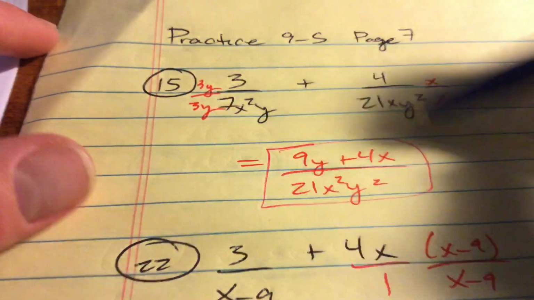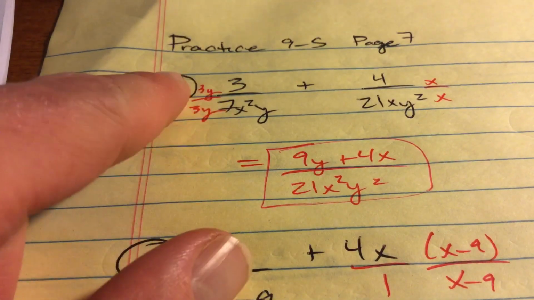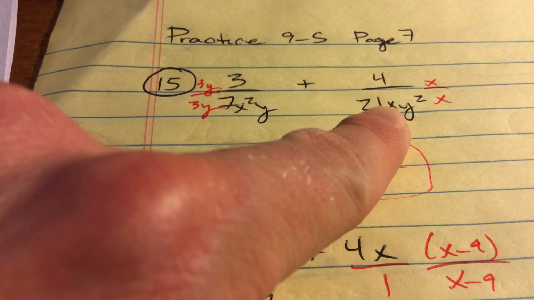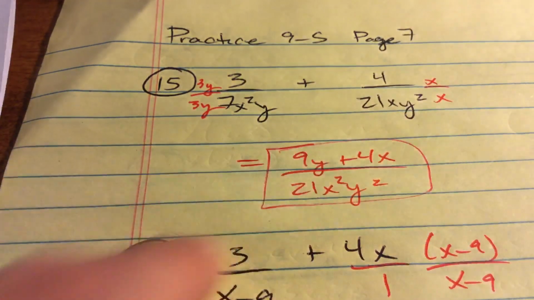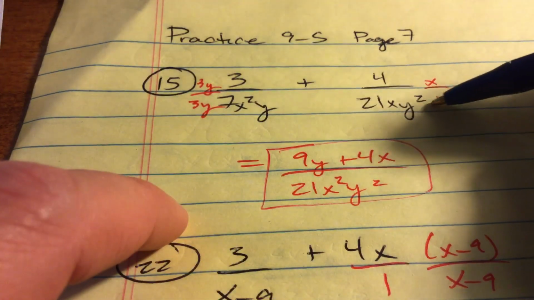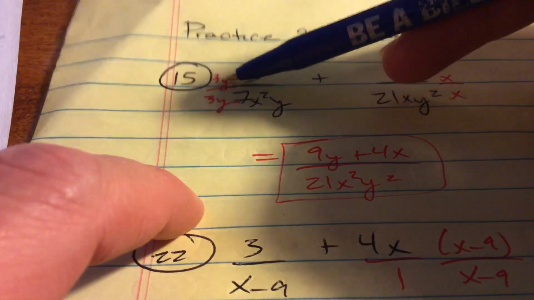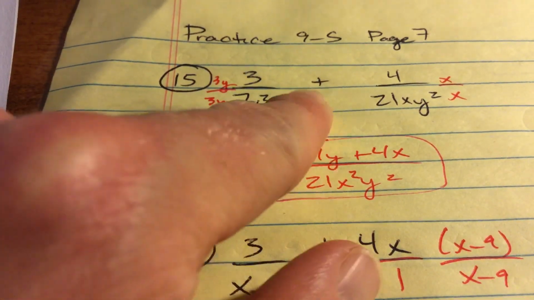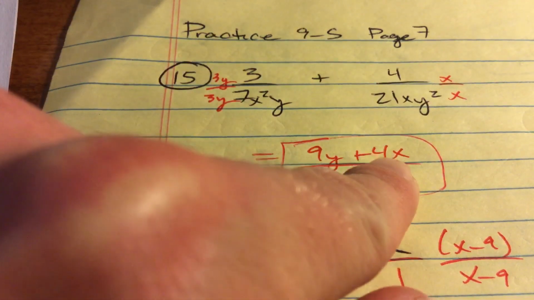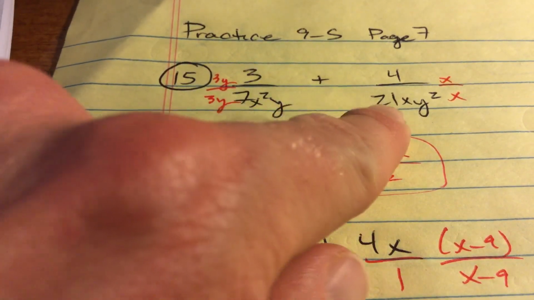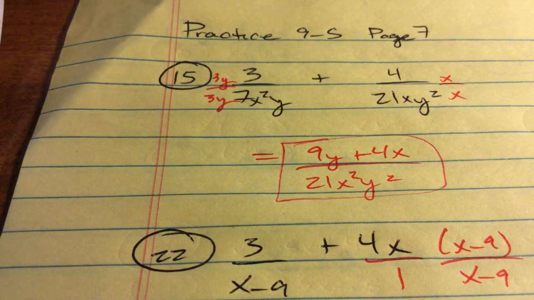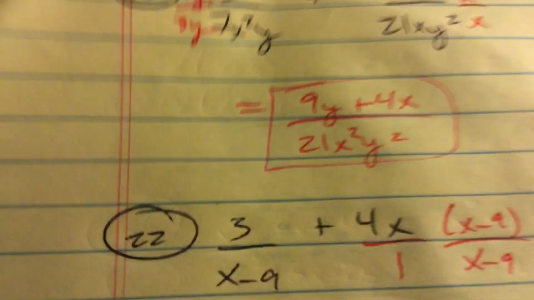7 and 21. I can make 7 into 21 by multiplying this first fraction by 3 over 3. This has x squared. That only has x, so I need to multiply this fraction by x over x. This has y squared. This only has y, so that's why this gets the y over y. So 3y times 3 is 9y, plus 4 times x is 4x. That common denominator is 21, x squared, y squared. That's how we add those fractions.